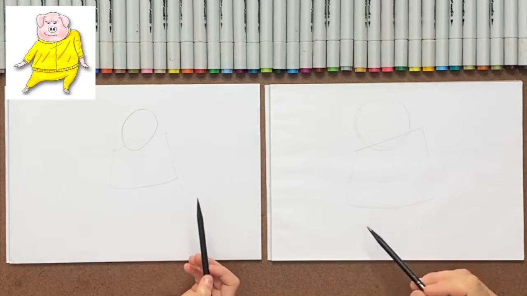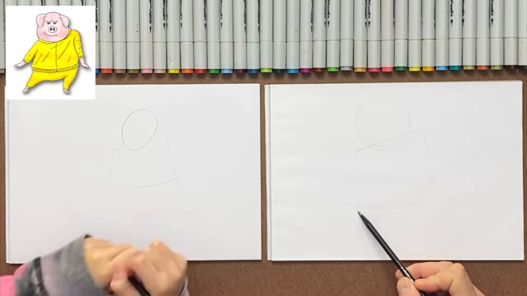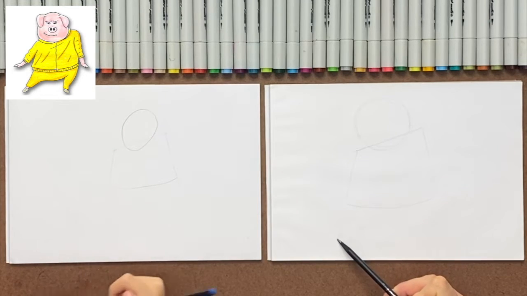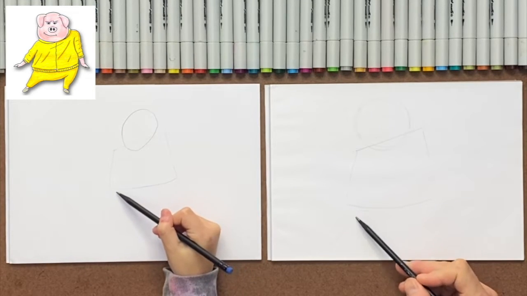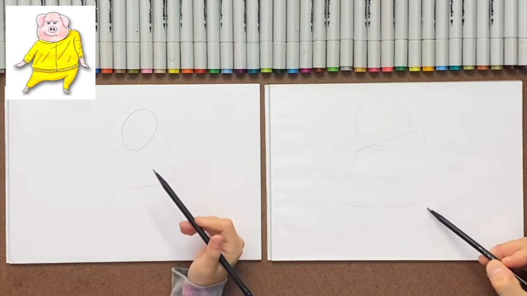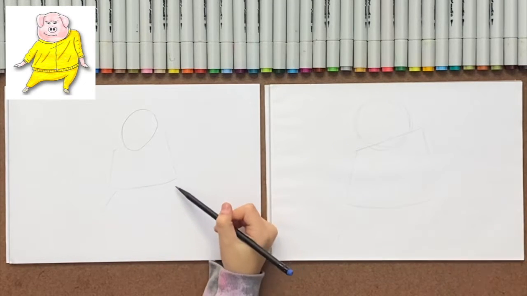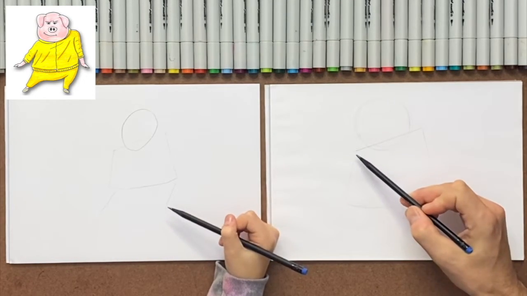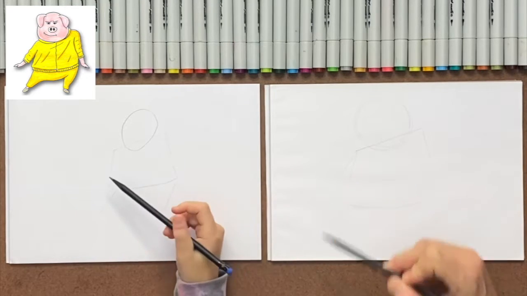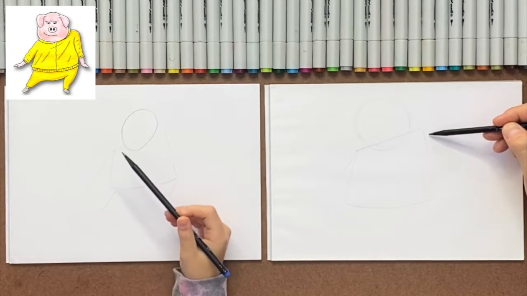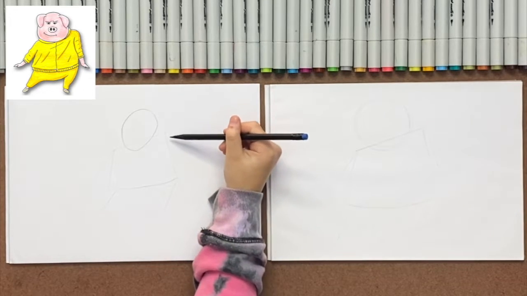That's it. And then let's do one of his legs kind of sticking out to the left like this. And then on this side, we can do another one like that. And then his arm, we'll have his arm coming this way. And this arm over here is going to be kind of straight down.